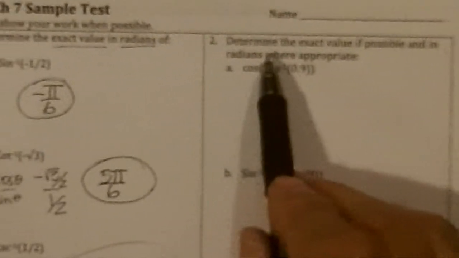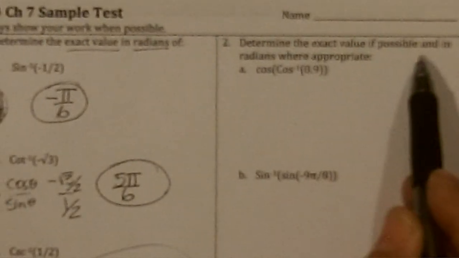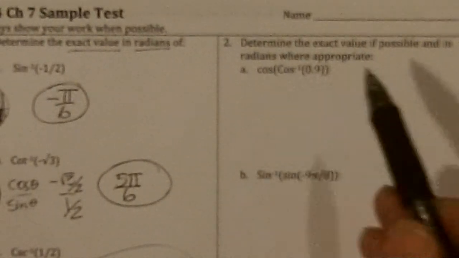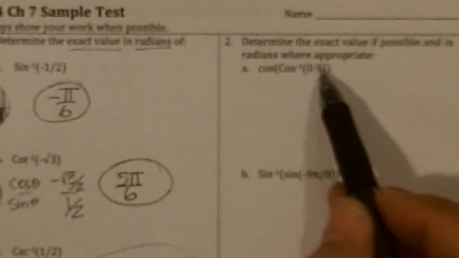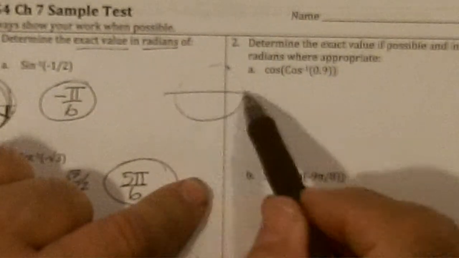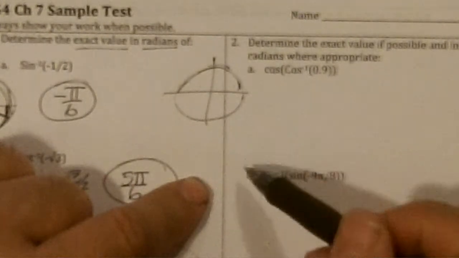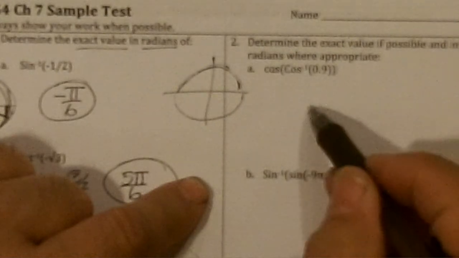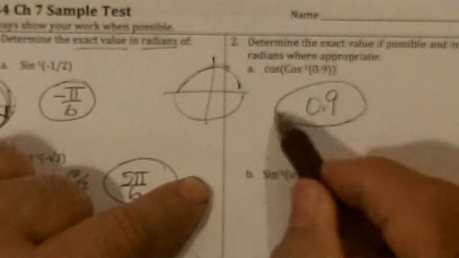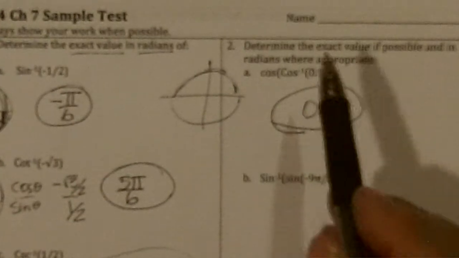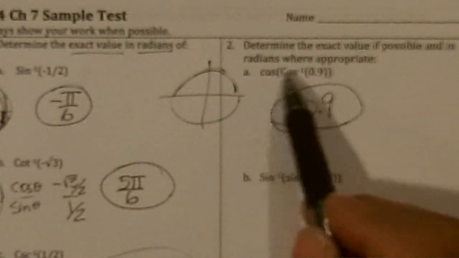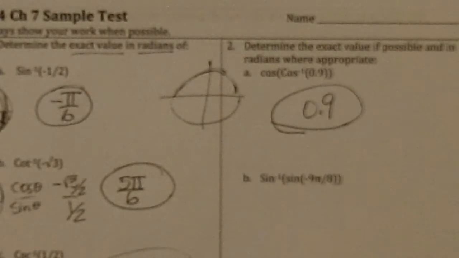Okay, 2. It says determine the exact values, if possible, in radians for these. Well, the cosine inverse is going to be an angle in the first or second quadrant, and the cosine of it is going to take you right back to the point 9, and so there's the answer. Anytime the inverse is inside the regular, they will just cancel. It's when the inverse is on the outside, like now part B here, that you have to be careful.